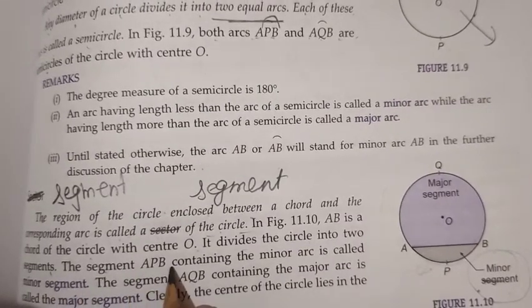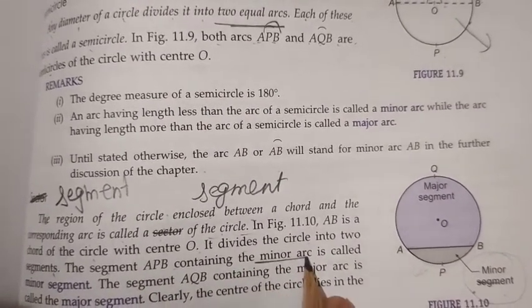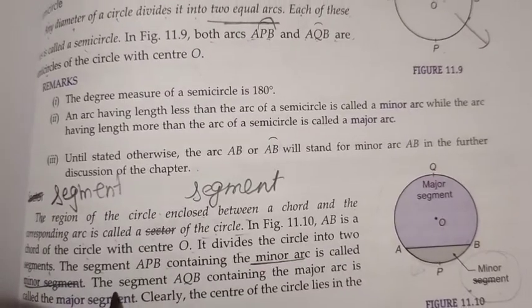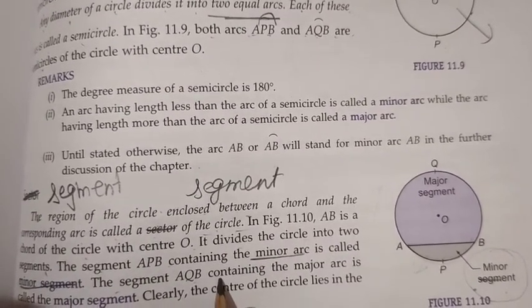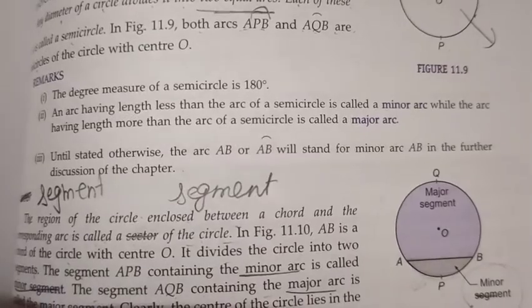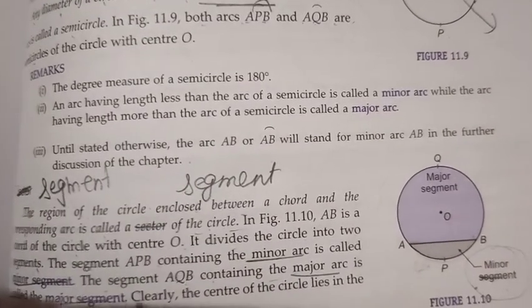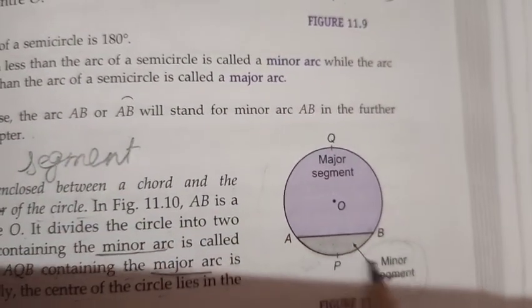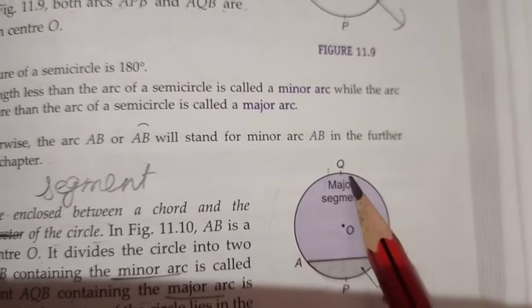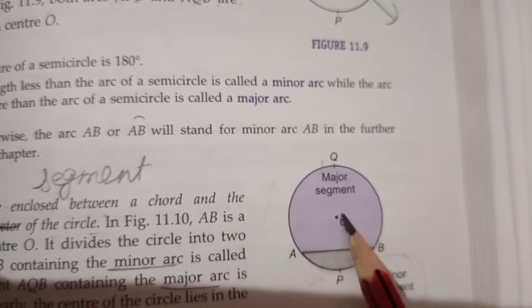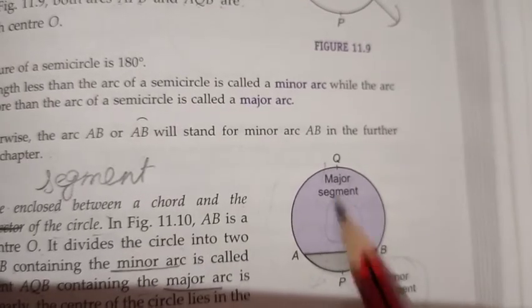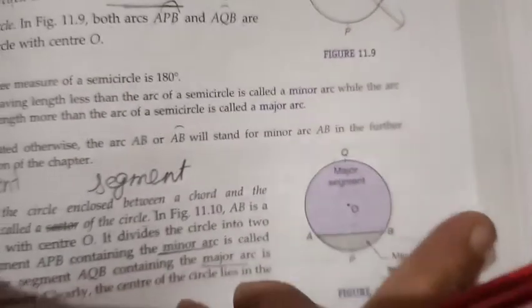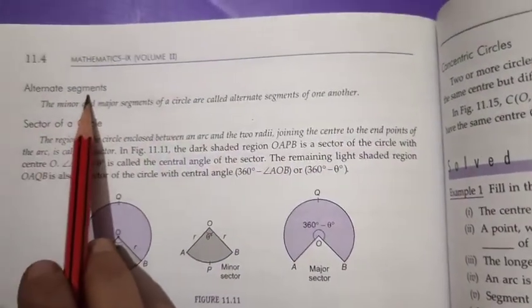The segment APB containing the minor arc is called the minor segment, and the segment AQB containing the major arc is called the major segment. Clearly the center of the circle lies in the major segment. Here this is the minor segment and this is the major segment, and in this case always the center lies in the major segment.